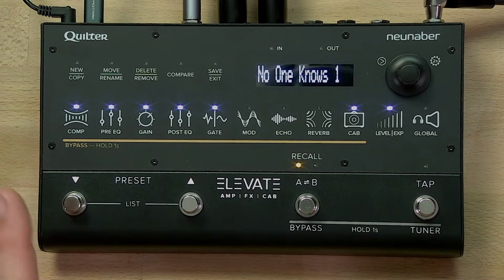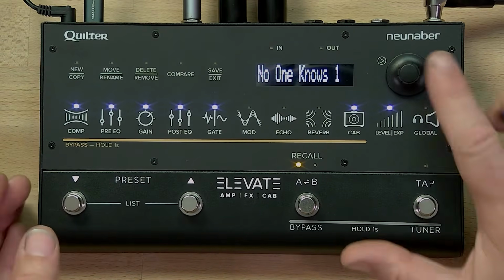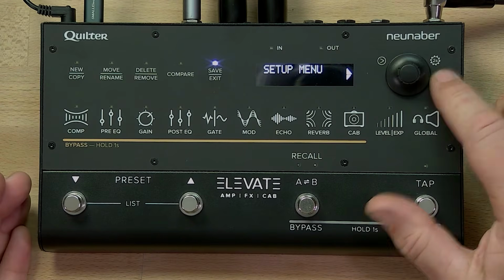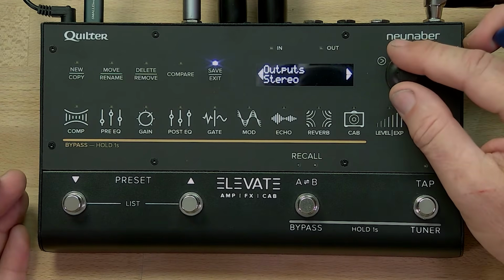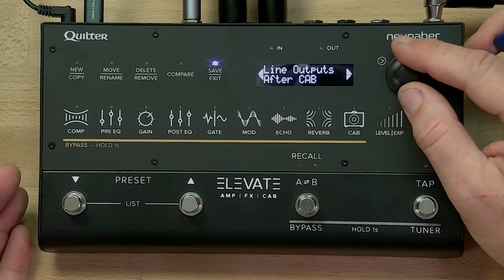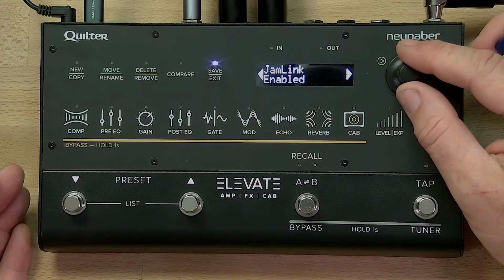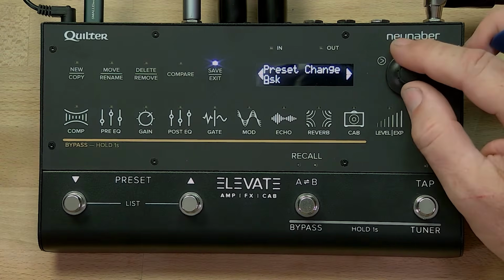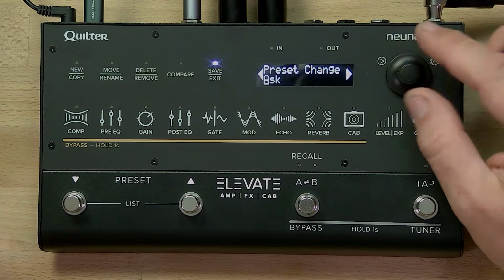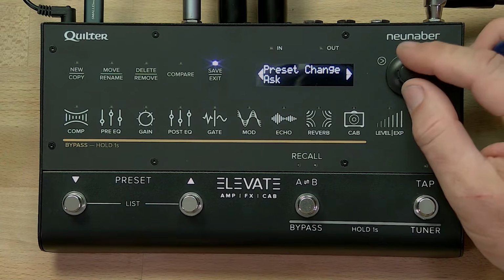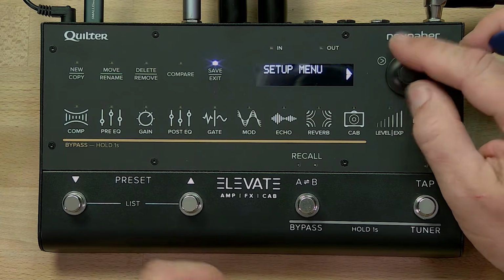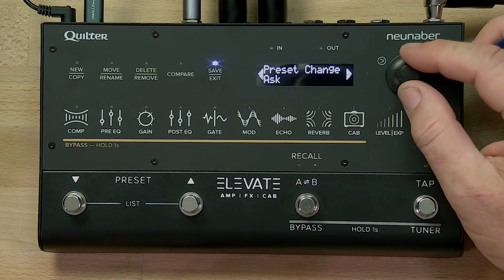To get to the setup menu on the Elevate, we're simply going to hold down that rotary encoder for 2 seconds, just like the little gear icon tells you here. And we're going to turn to the right. And in this case, output stereo is fine. And we want to go over all the way to preset change. And this one simple thing, so in order to change this, by the way, when you're scrolling through, you have various different things that you can have, but preset change.